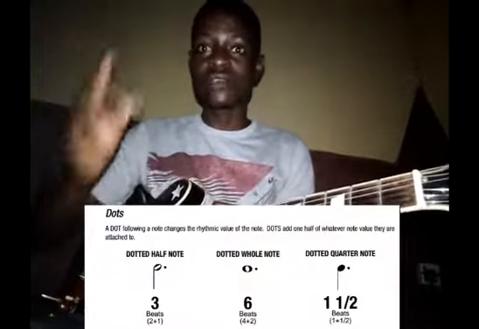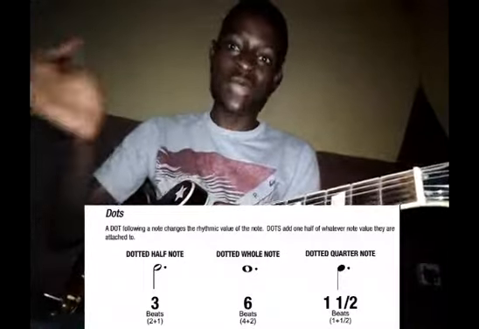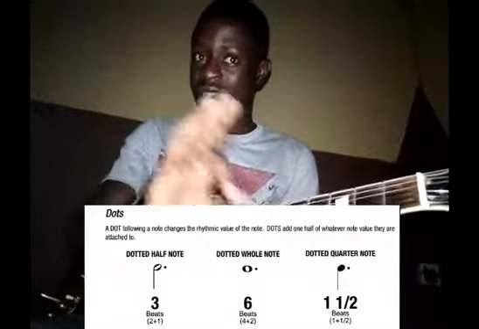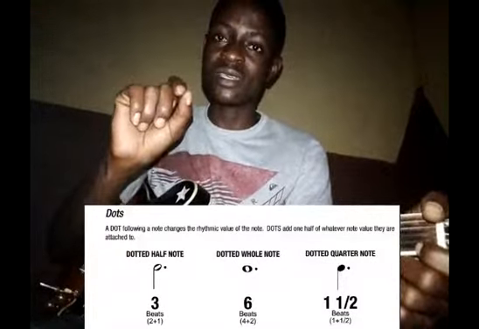Then you can see the one that has 6 beats now, because originally that note is supposed to have 4, but a dot is put in front of it. Then you divide 4 into 2, which is 2, then add it to that original 4, then you have 6. So if you have that now, what you just do is play it 6 times, for 6 beats.